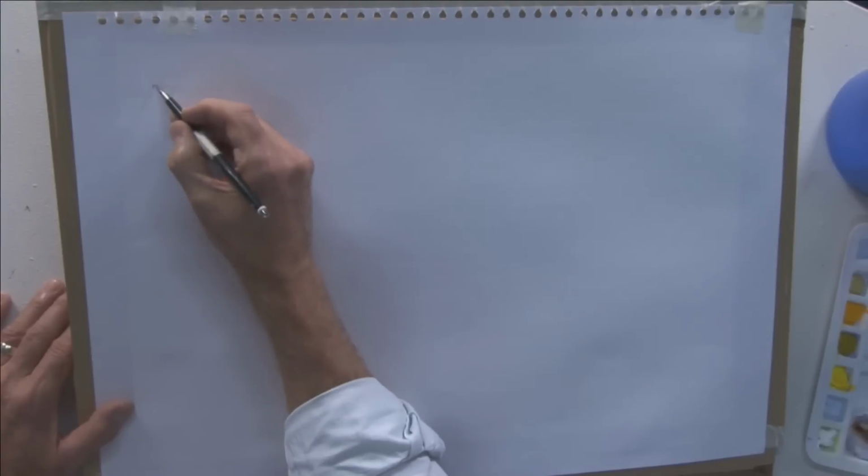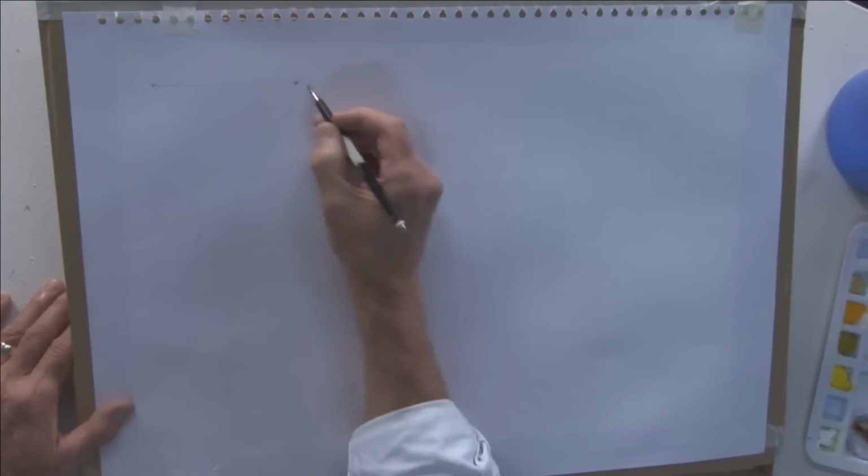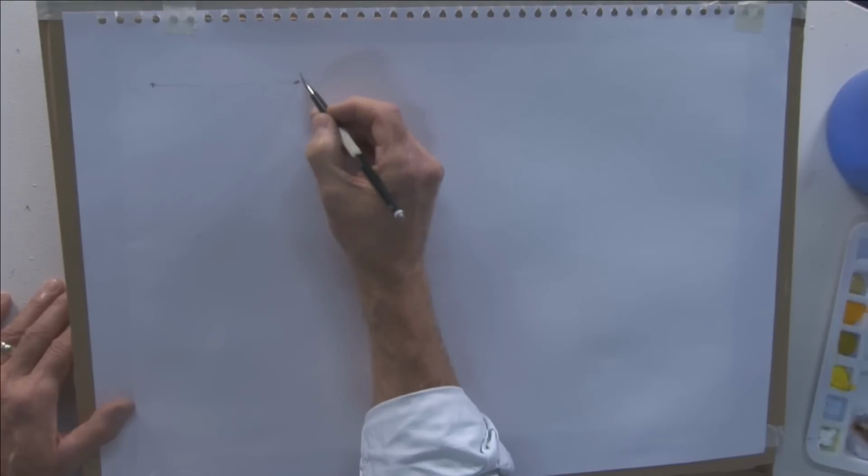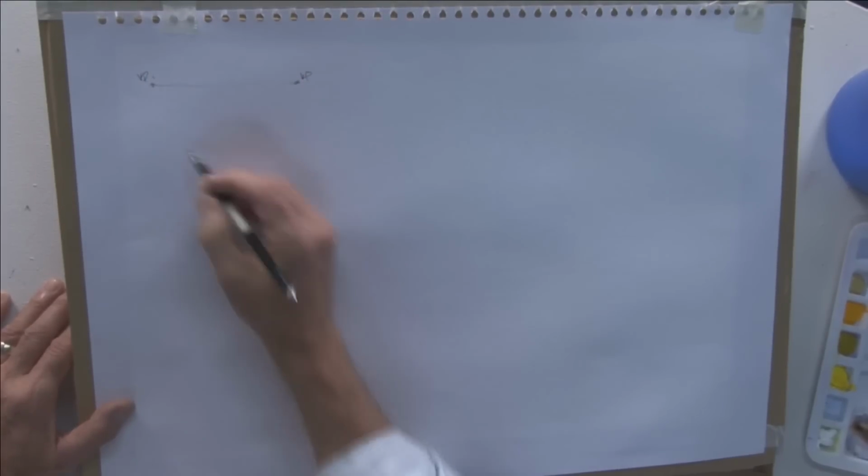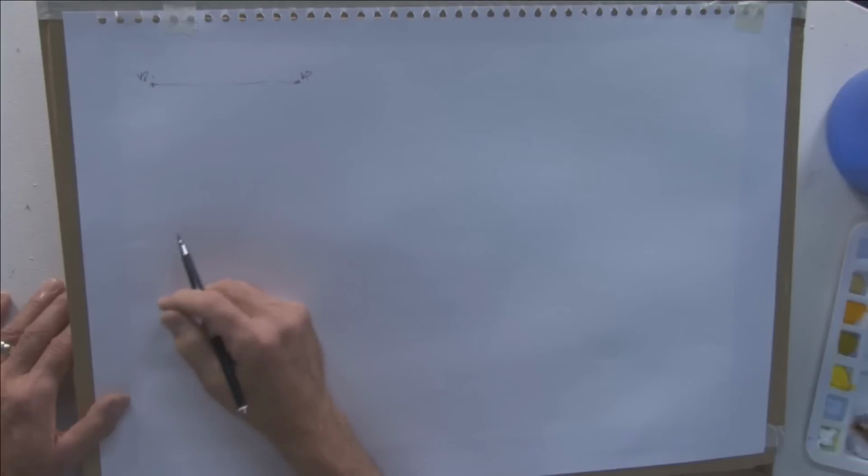I mentioned perspective, and if we just pop that on one side, I'll run through a couple of points with you. Most of you, no doubt, are familiar with two-point perspective, and I've put a couple of vanishing points there, one on either side, and a horizon, which is my eye level.